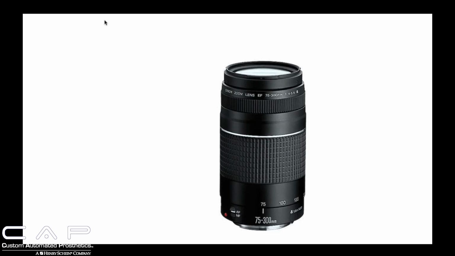This is designed for sports photography or taking a picture of that deer in your backyard or whatever else. It's a great lens, but it's not for what we're trying to do here. Okay, so if you have a zoom lens, that's great, but it's not going to work for intraoral photography.